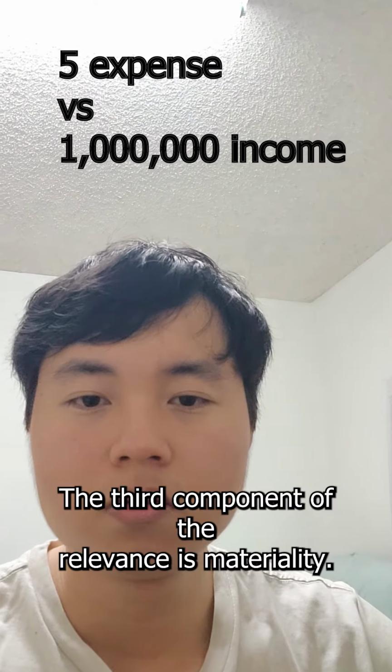The third component of relevance is materiality. For instance, purchasing a $5 candy might not be disclosed, while 1 million transactions certainly would.